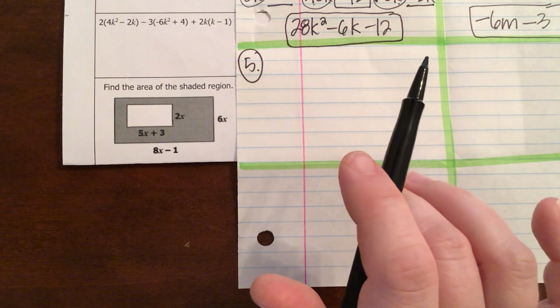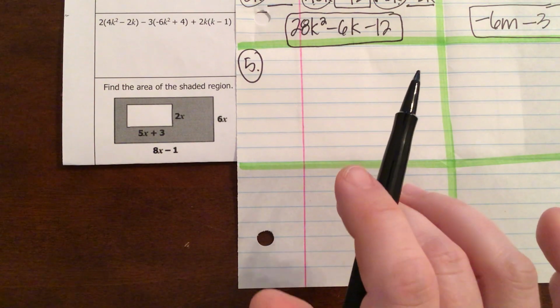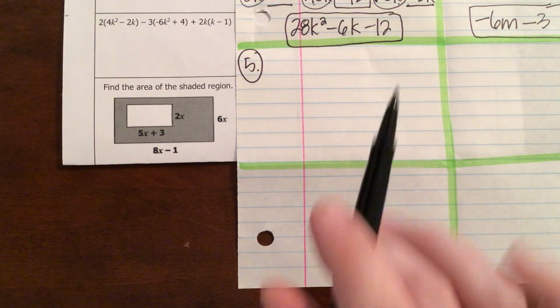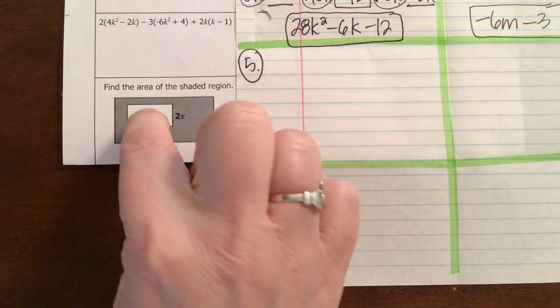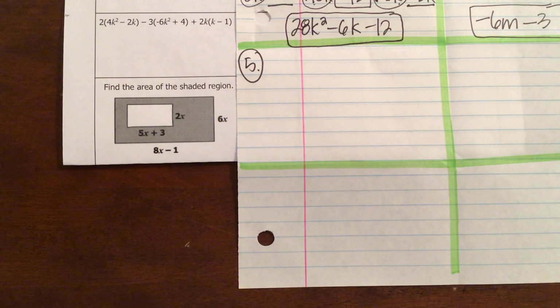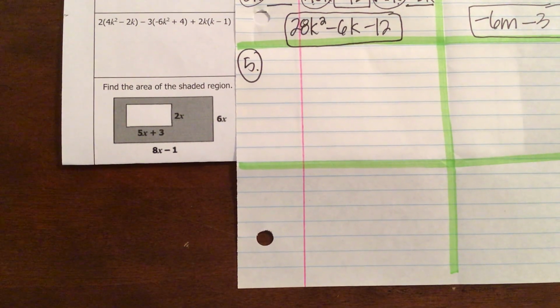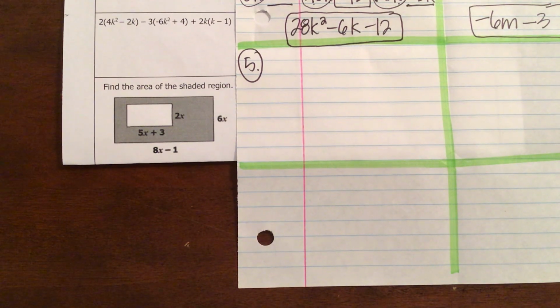And if I want the shaded region only, what's the process that I need to do? What am I going to have to do to figure out just the shaded region? Because there's a region that's not shaded. How can I solve this problem? Let's talk through the process. Any ideas of what we need to do? You can type it in the chat. You can say it out loud.